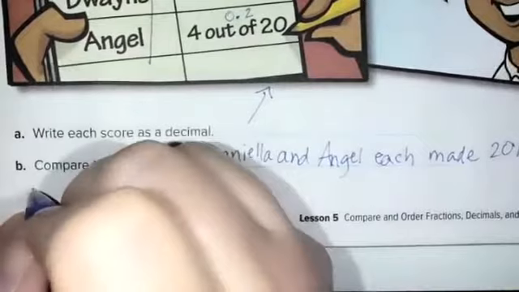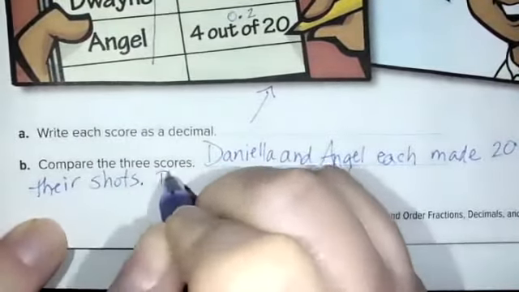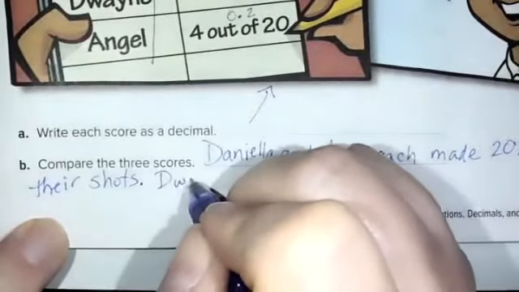So they're tied. Dwayne made 25% of his shots.